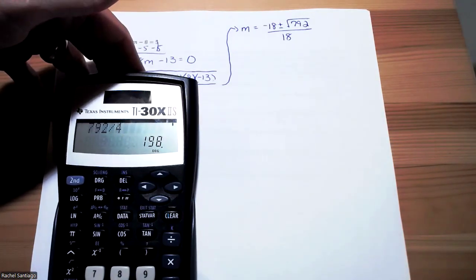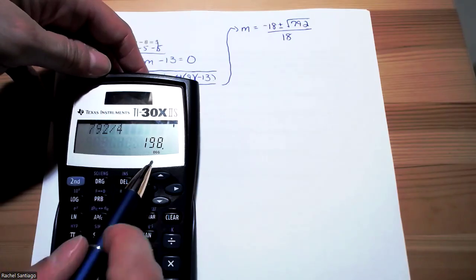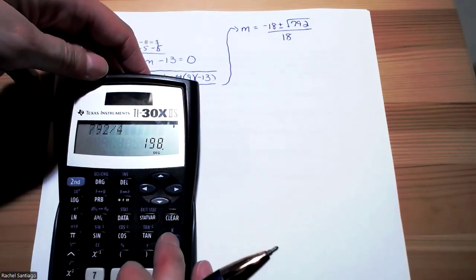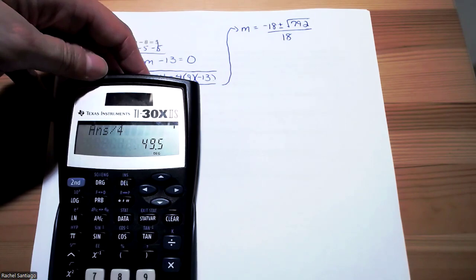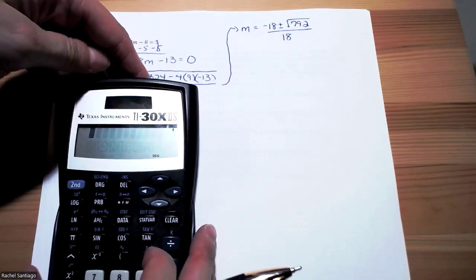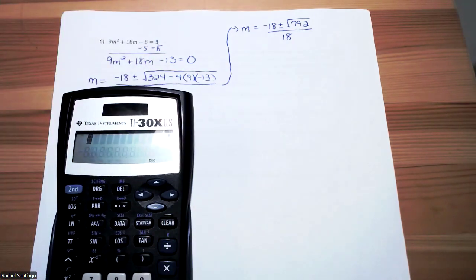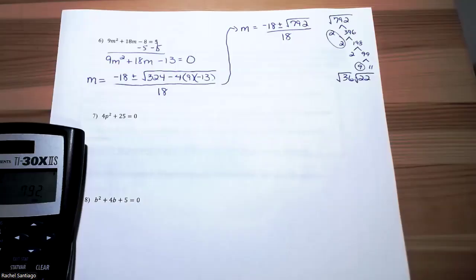792 divided by 4. There's a 198. Let's see if that's divisible by 4 again. No, not quite. So what we may want to do with a problem like this is we want to actually look at the factors of 792 and see if we can find the greatest perfect square factor. So I'm going to take a moment to break this 792 down and I'll report back. Give me just 2 seconds.